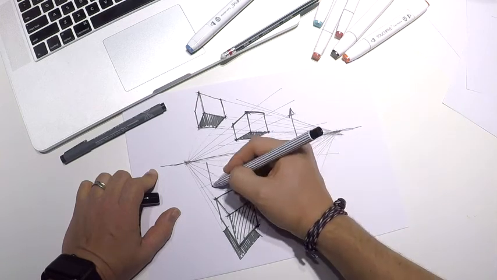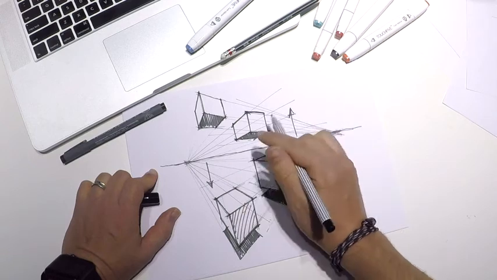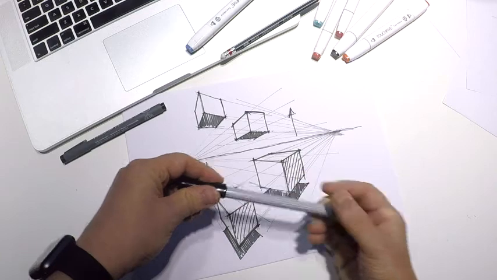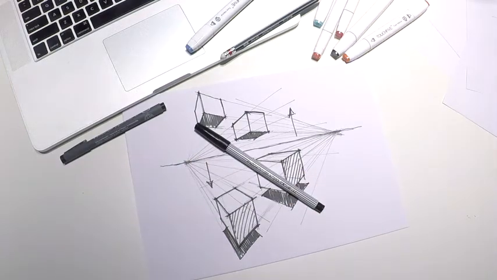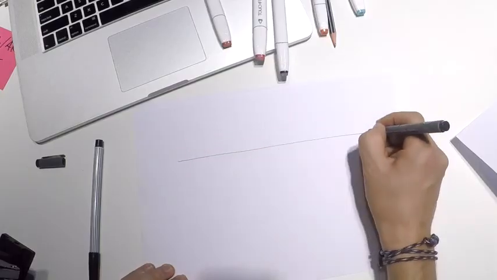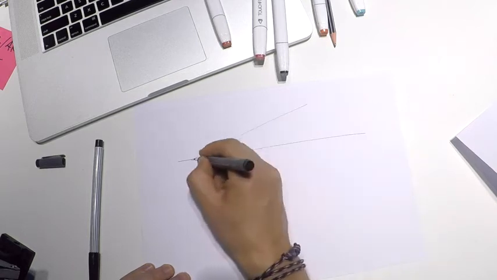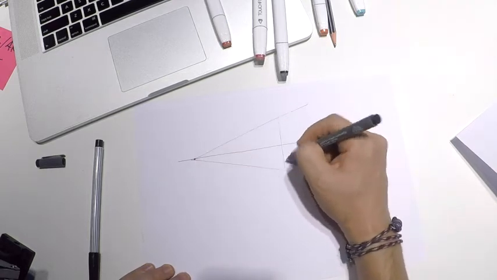So this is a horizon line. The horizon line is an imaginary line which appears across the picture at the eye level. Okay, looks good, and let's move on.